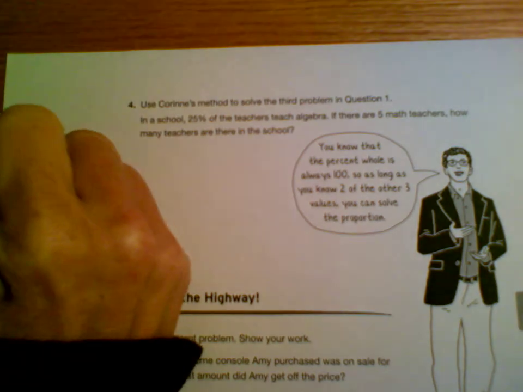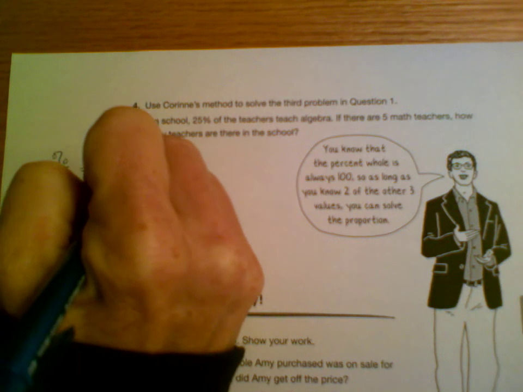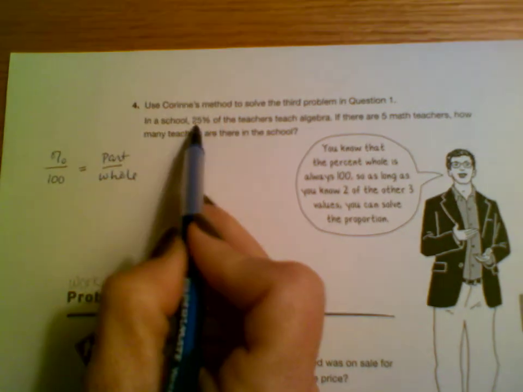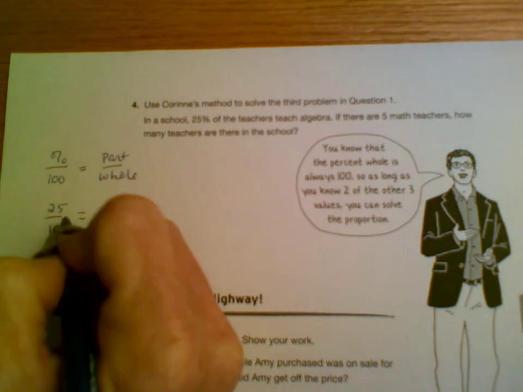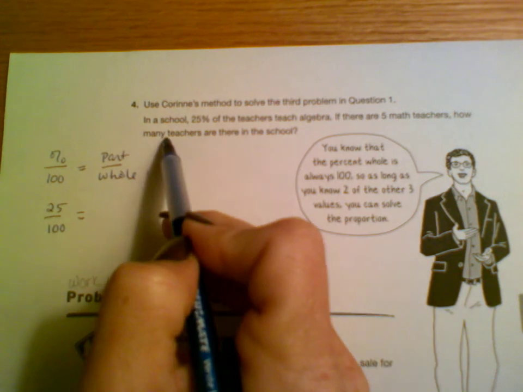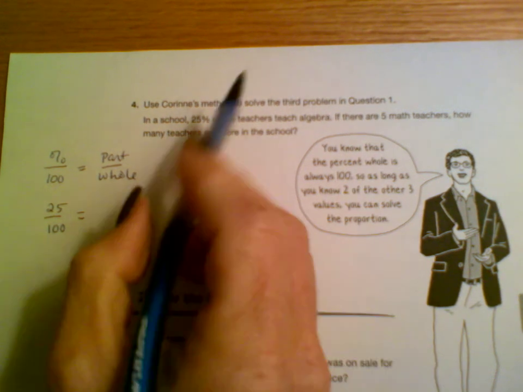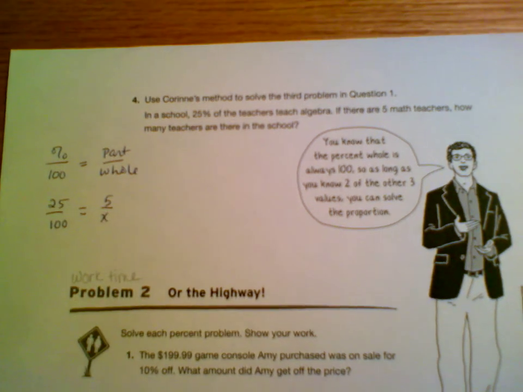So we're going to try to use this method on our own here. So remember, it's percent over 100 equals part over the whole. So 25%, that's easy, 25 over 100. If there are 5 math teachers, how many teachers in the school? Math teachers are just part of the teachers. So I have this proportion set up.